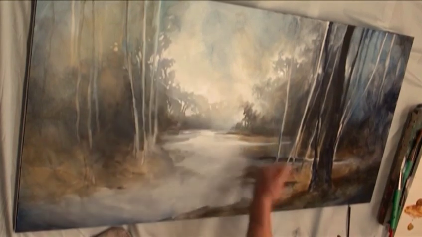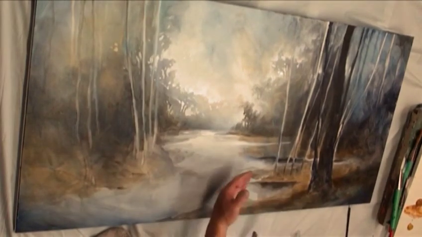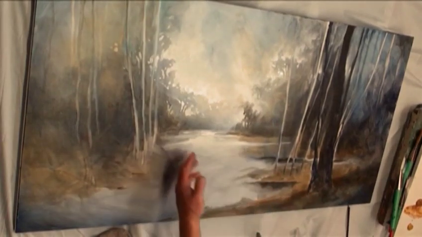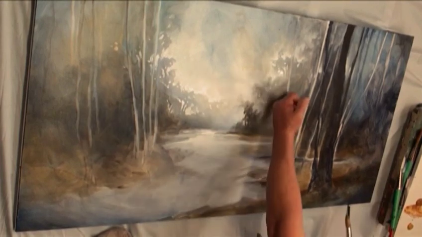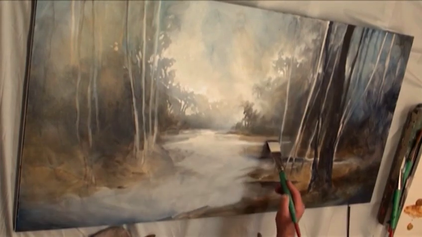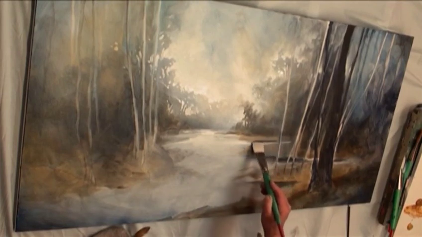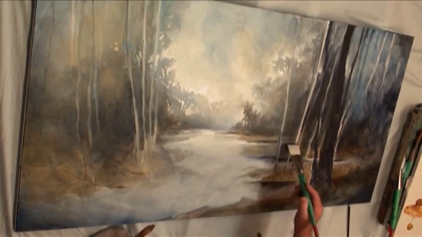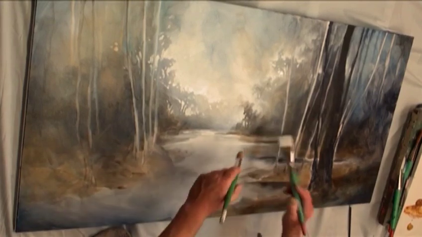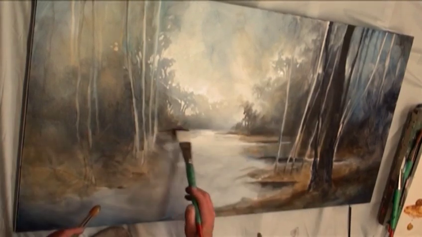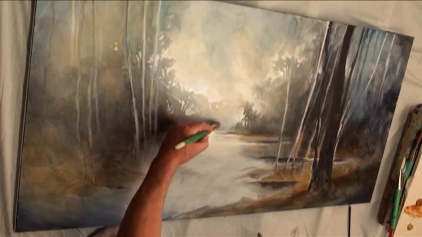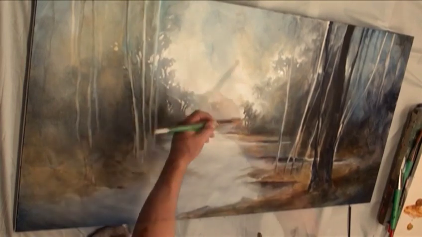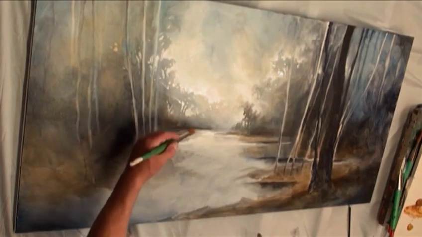Light's coming in from over here, falling in this direction. The land sticks up, obviously the land's higher than the water. It's going to throw a shadow. It also is really nice because when you put that dark shadow in there, now I can take highlights from the trees and put reflections in there. The simplest little line could just give you so much information.